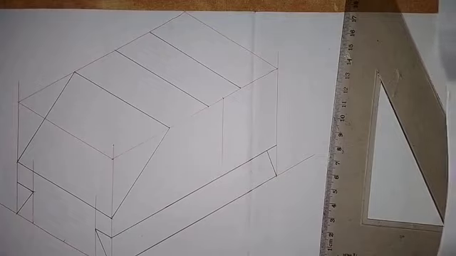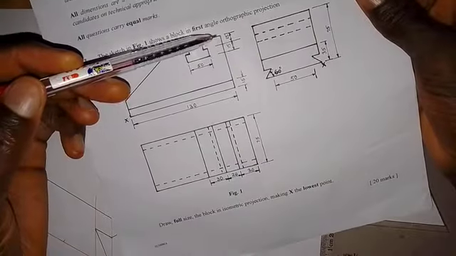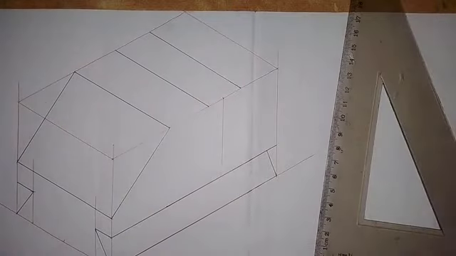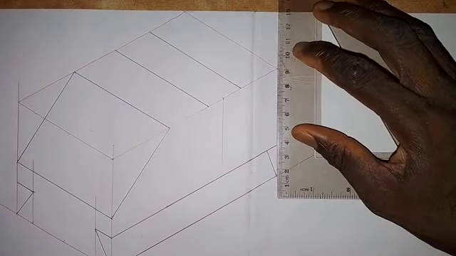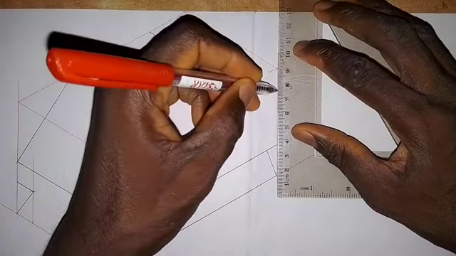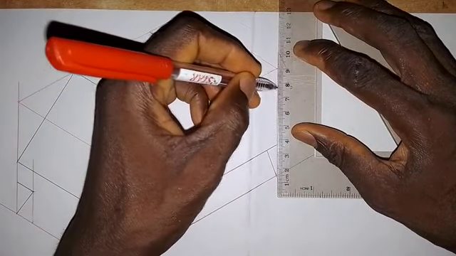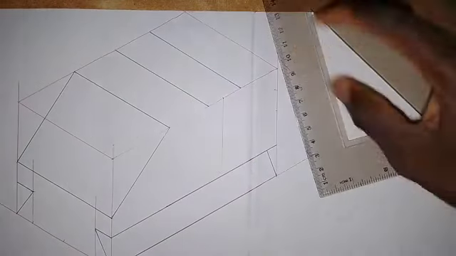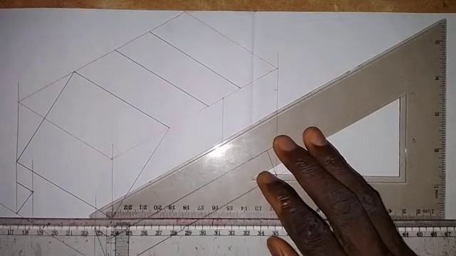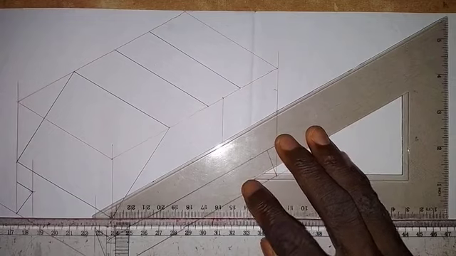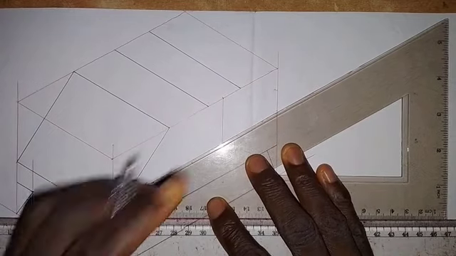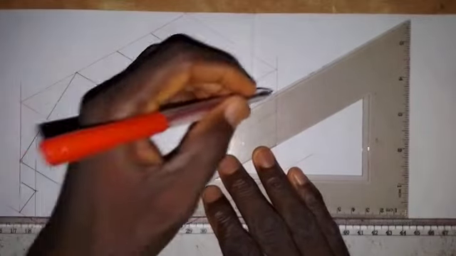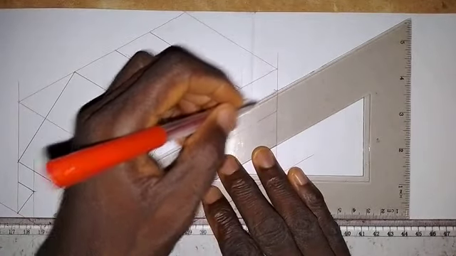And then we also have that the distance from here to here is 15 and from here to here is 15. So I need to do that. From this end, I will take 15 millimeters, and then I will take the next 15 millimeters, which is here. So I'm going to transfer this point to this side, and also I'll transfer this point to this side like this.